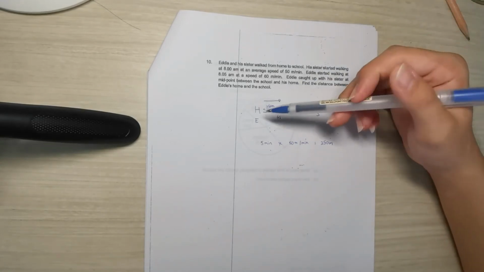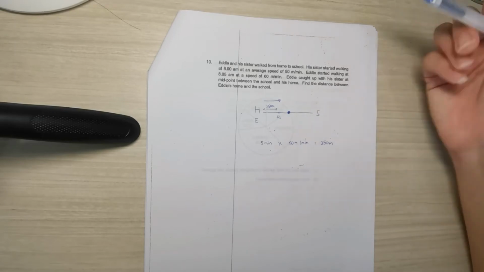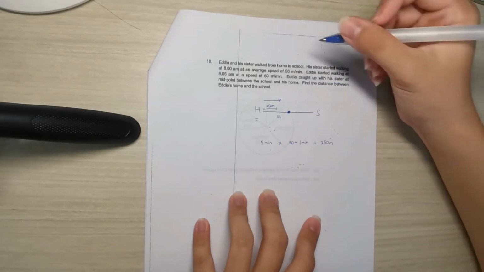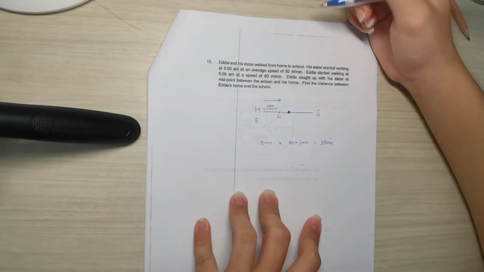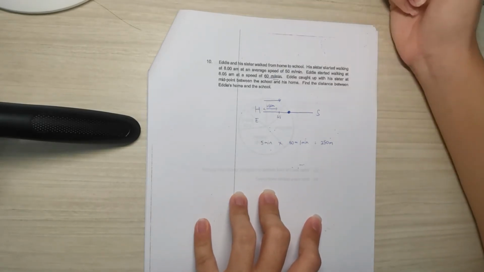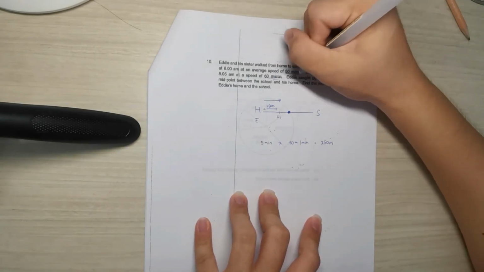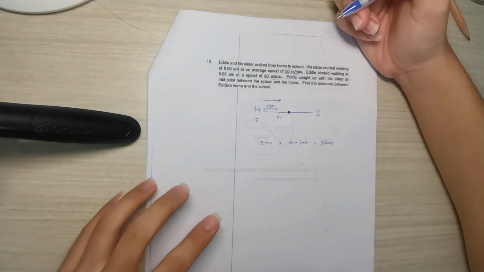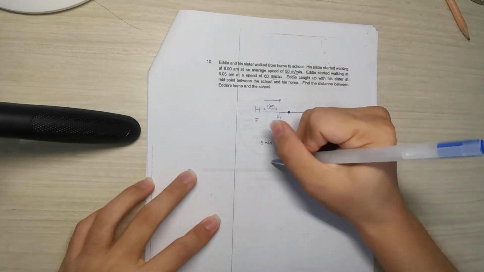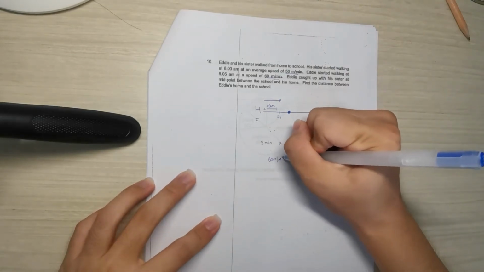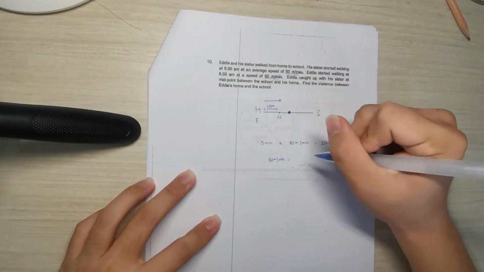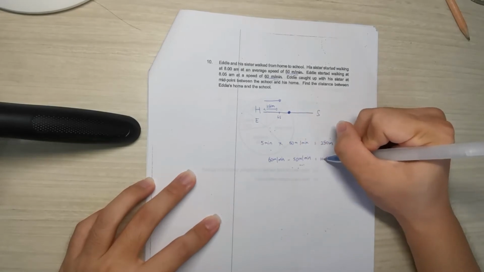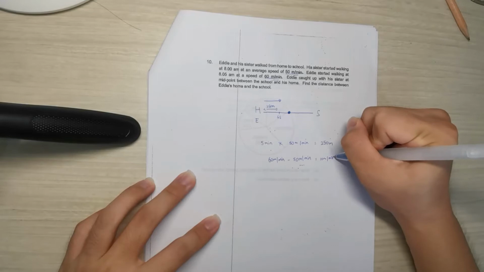So in order for Eddie to catch up with his sister, his speed needs to be faster, right? In the question, Eddie's speed was 60 meters per minute, and the sister's speed was 50 meters per minute. So in 1 minute, you can find out how much more Eddie walked than his sister. In 1 minute, Eddie actually walked 10 meters more than his sister.